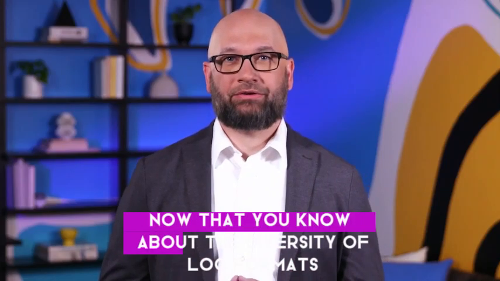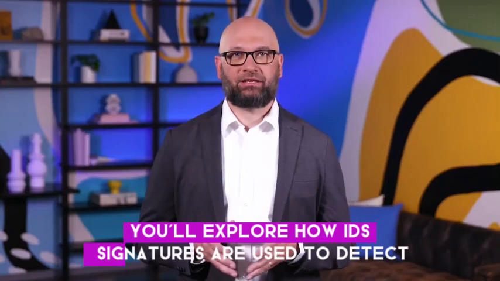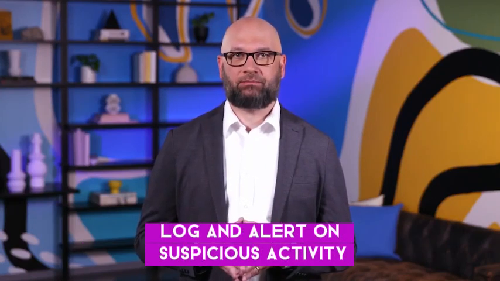Now that you know about the diversity of log formats, you can focus on evaluating logs to build context around a detection. Coming up, you'll explore how IDS signatures are used to detect, log, and alert on suspicious activity.